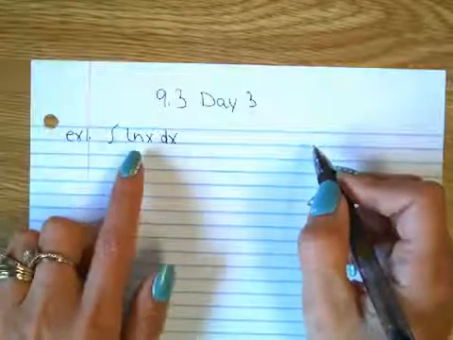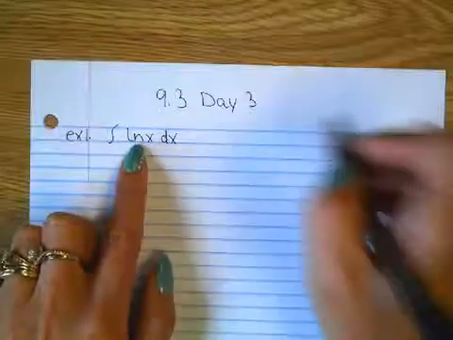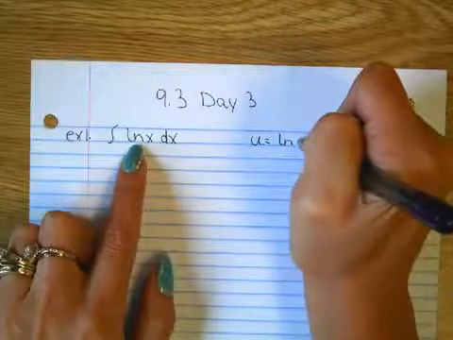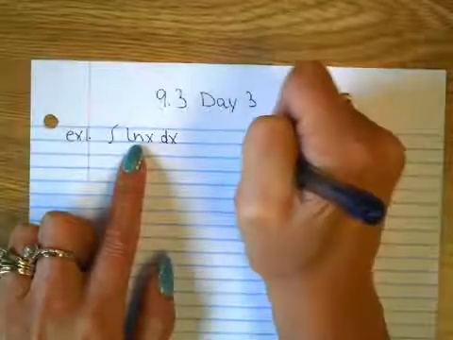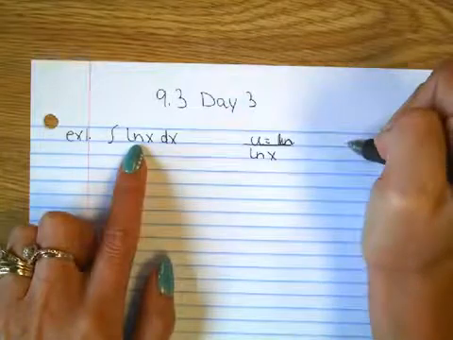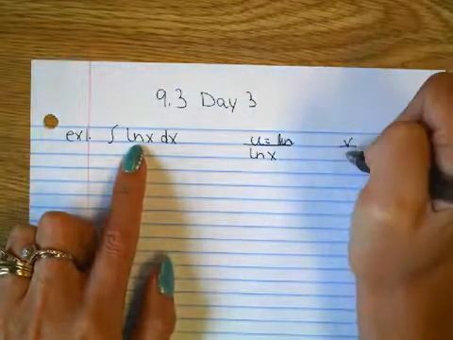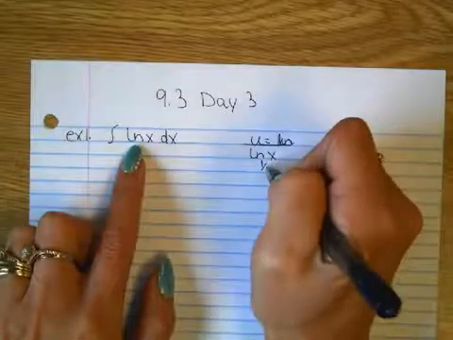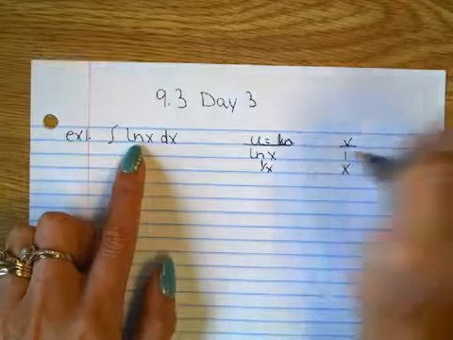So first, you know you have to let u equal ln of x, because at this point we don't know how to do the antiderivative of ln. So we're going to let u equal ln of x, and let v be the 1 dx. So we'll do the derivative here, that gives us 1 over x. And then here we get x when we do the antiderivative.